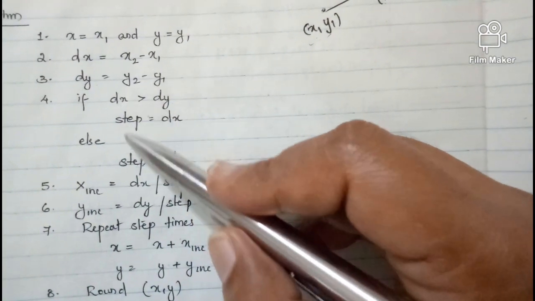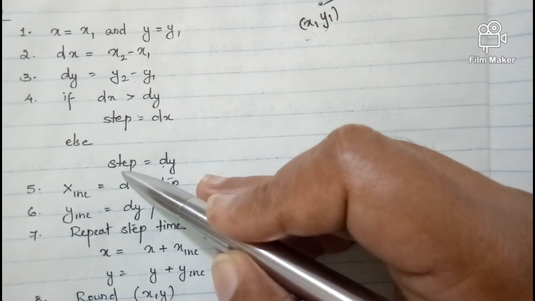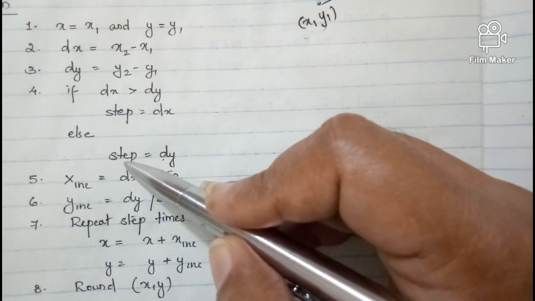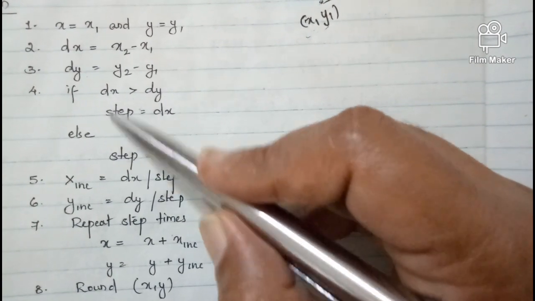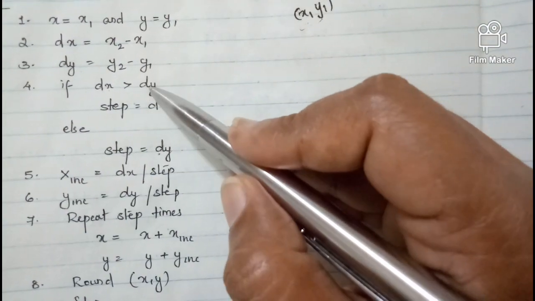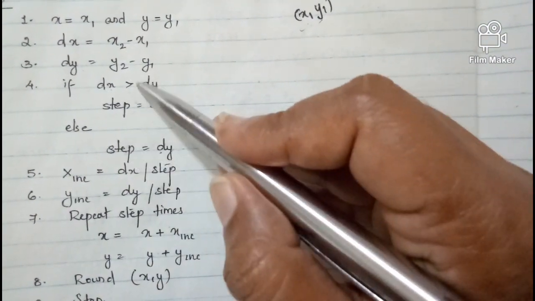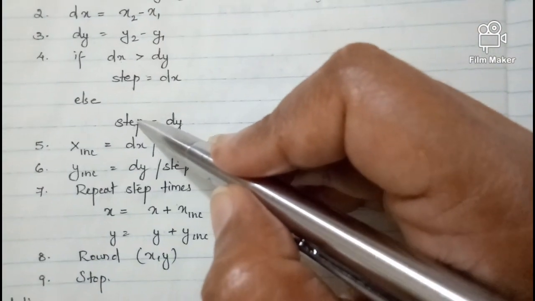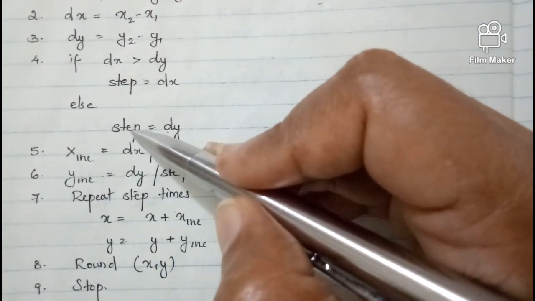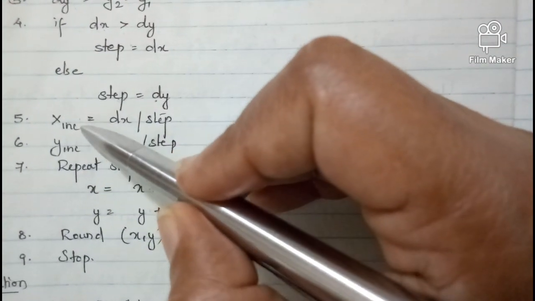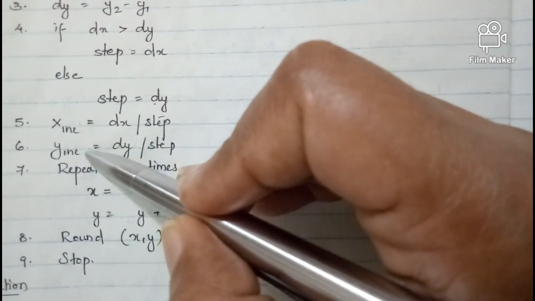So after completing the execution of step 4, the greater value will be moved to the variable step. If dx is greater, then that will be moved. If dy is greater, then that will be moved. Whichever value is greater, it will be moved to the variable step. Then after that, the next step is to compute the increment value of x and the increment value of y.